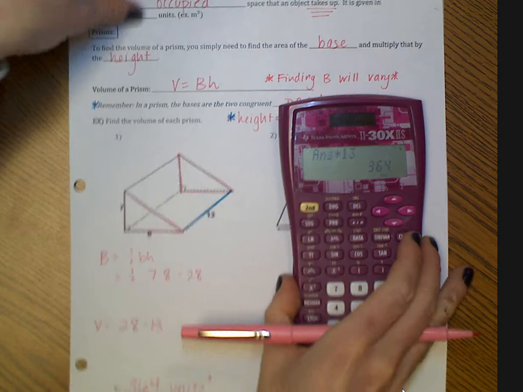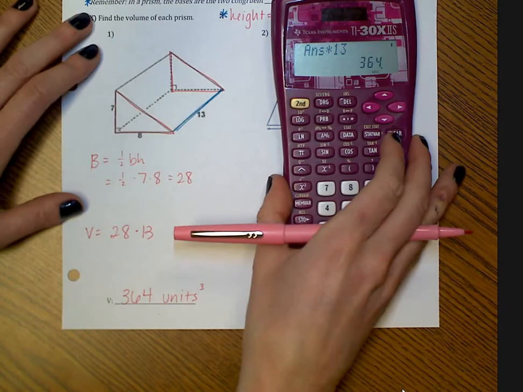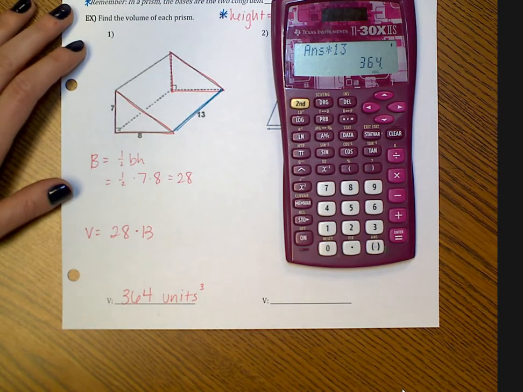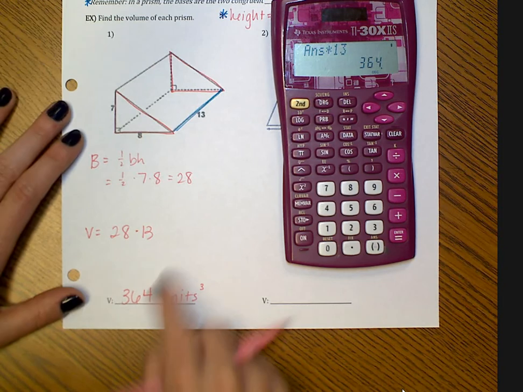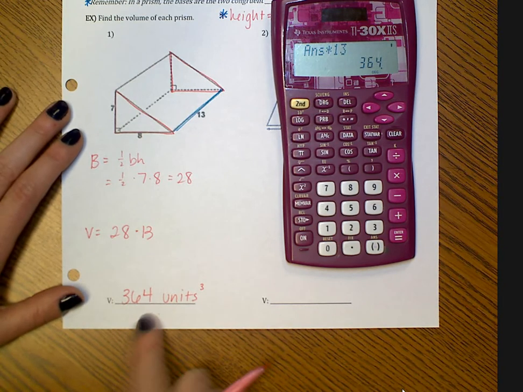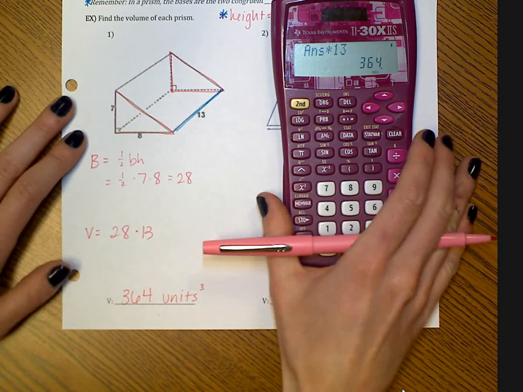It would help if you could see that. So that's how many little cubes can fit inside of this prism, 364. That's how much space it takes up.